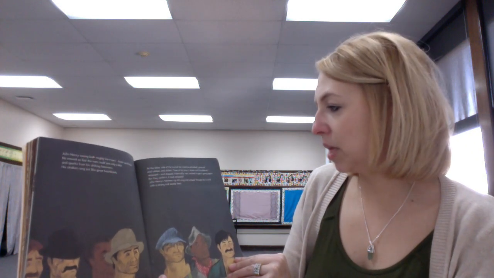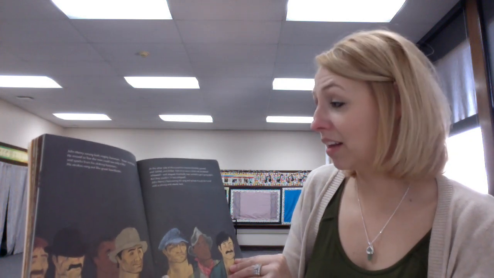John Henry swung both mighty hammers faster and faster. He moved so fast the men could see only a blur and sparks from his striking hammers. His strokes rang out like great heartbeats. At the other side of the tunnel, the machine shrieked, groaned, and rattled and drilled. Then all at once it shook and shrugged and wheezed and stopped. Frantically, men worked to get it going again, but they couldn't. It had collapsed.